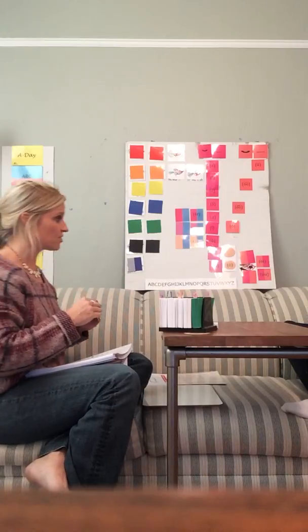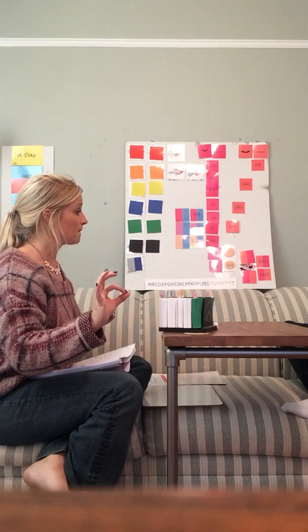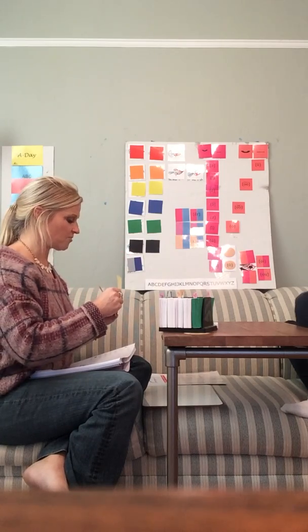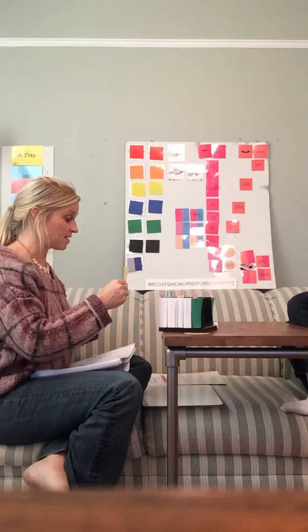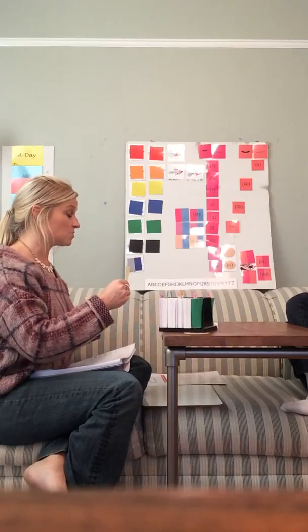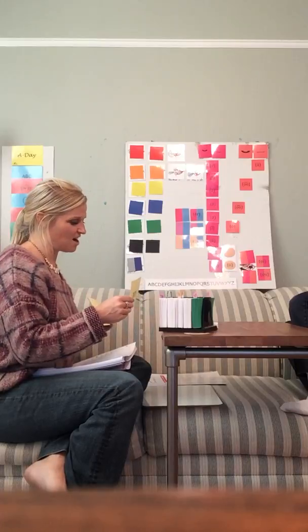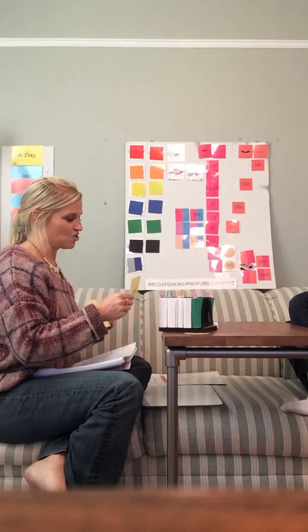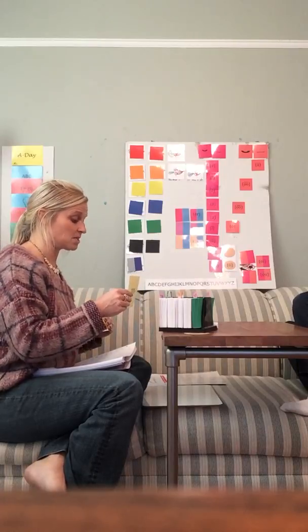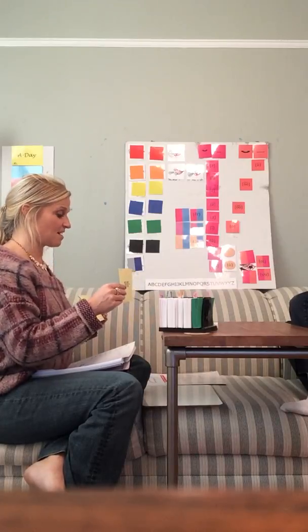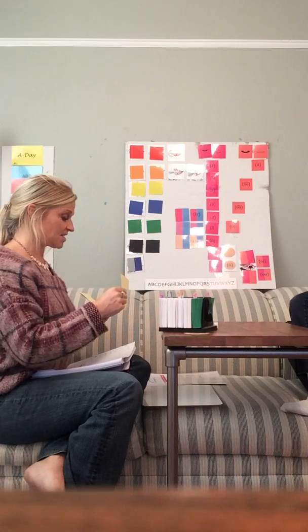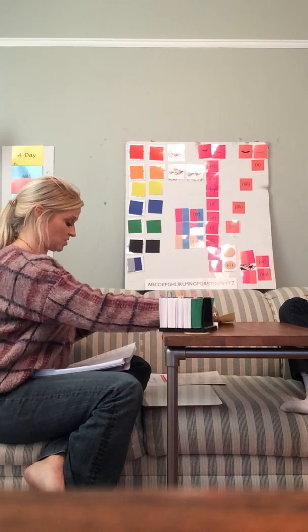Now, a prefix comes where in a word? Before. Very good. Before the base word. Okay, so we have prefix non. And our key word was nonsense. And what does non mean? Not. Good. So we also have non-payment, non-skid, nonsense, and non-stop. And this is a Latin root.